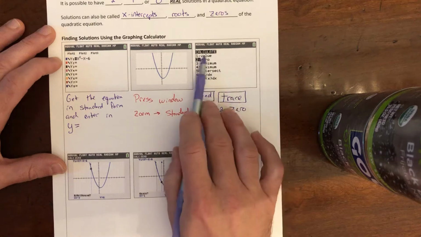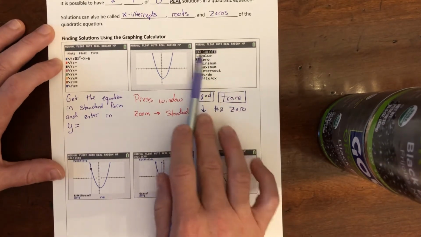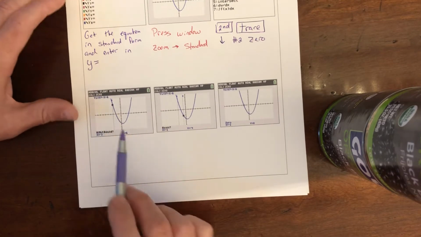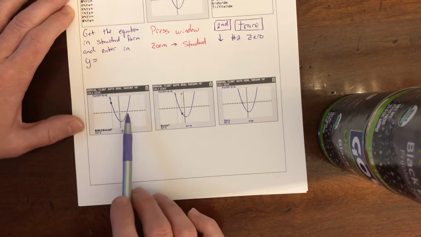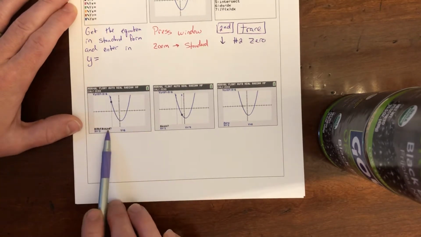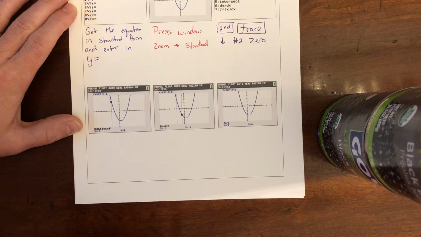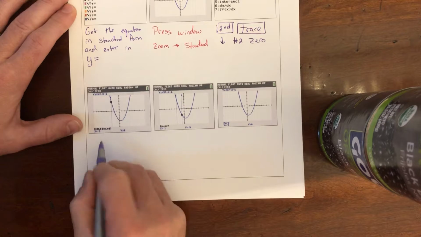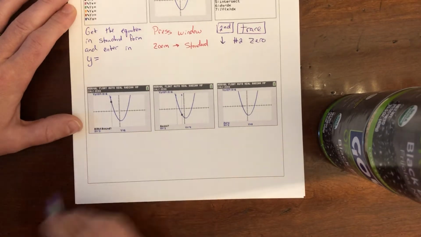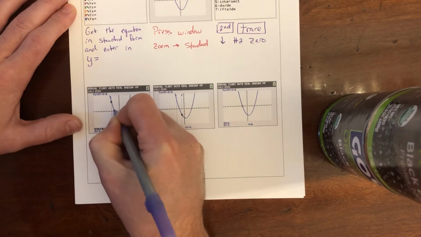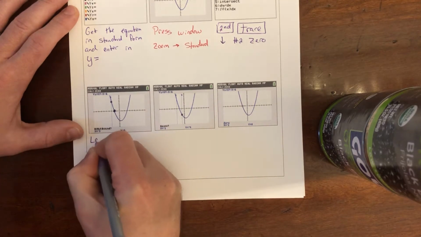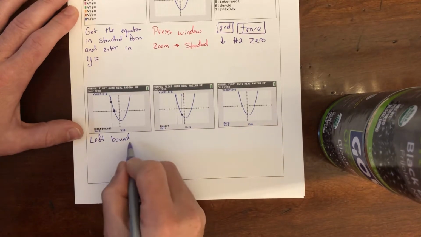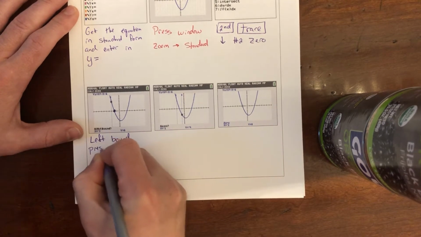When you press the second trace button, it will say calc above it, so you're going to calculate one of these things. You'll then have a blinking cursor that'll pop up. It looks like a little X, or sometimes you can call it like a spider. So when you go through here, it should say left bound first. When you press left bound, you want it to be on the left side of the x-intercept. So if we're talking about this x-intercept right here, the first time, we want it to be left bound. When you're to the left of the x-intercept, you're going to press enter.